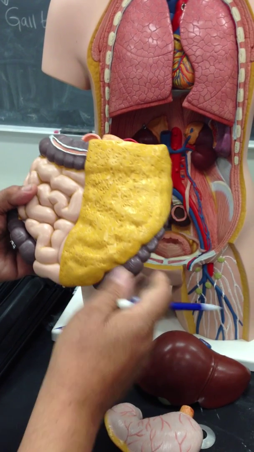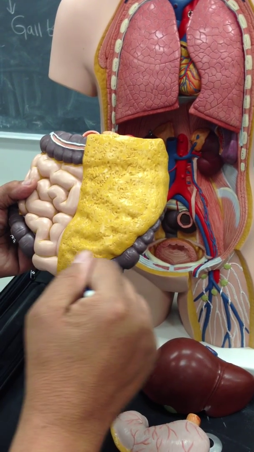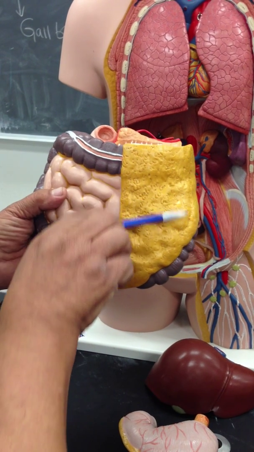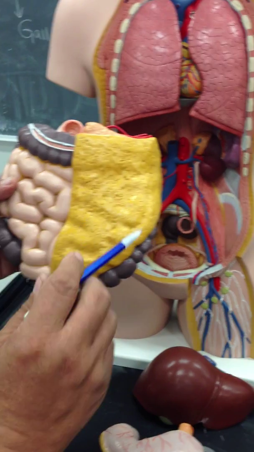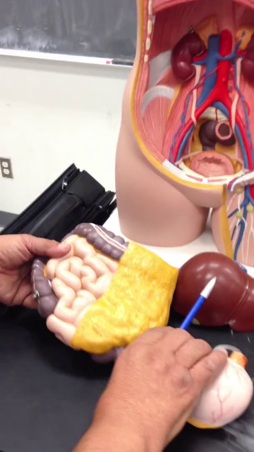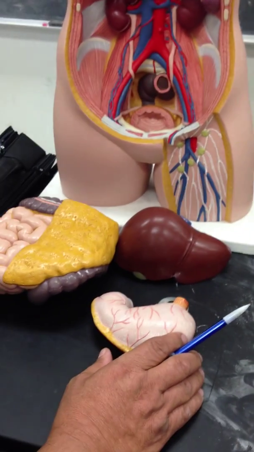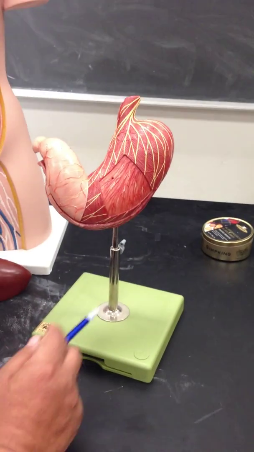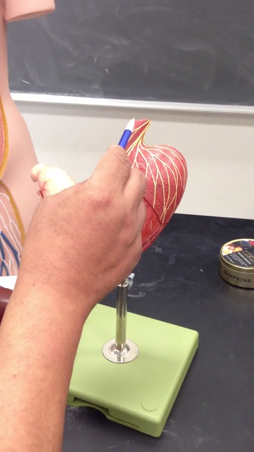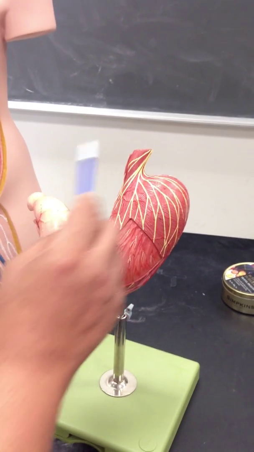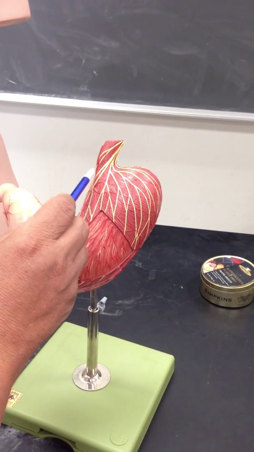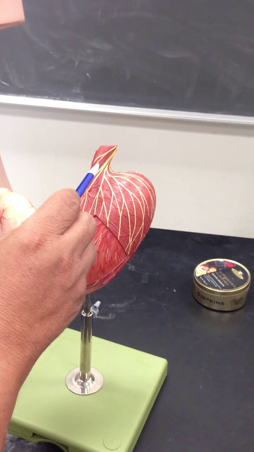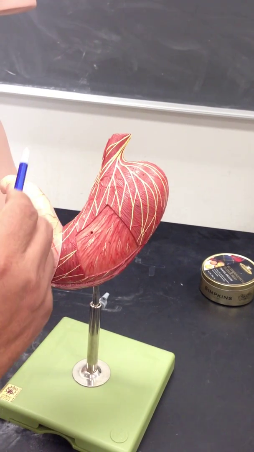To start with, this is going to be named the greater omentum. This thin sheet of fatty tissue is called the greater omentum. If we go for the organs, we have to study the stomach as an individual organ. The stomach is made of these parts. This is, of course, the end of the esophagus. Here we have the sphincter called the cardiac sphincter. It's called cardiac because it's near the heart.